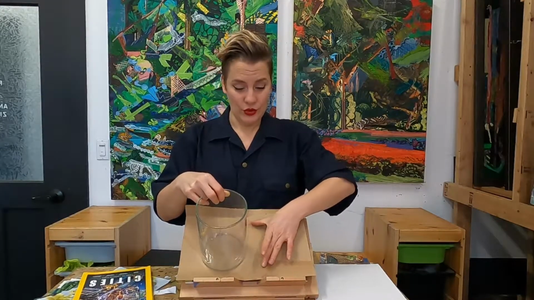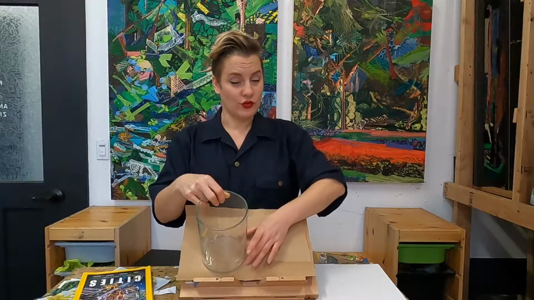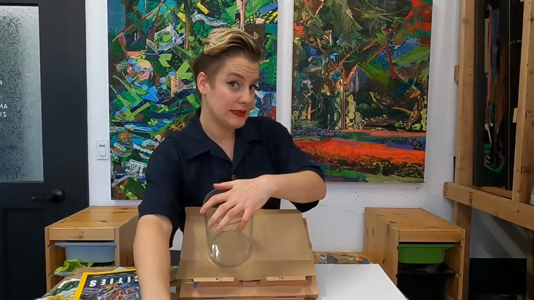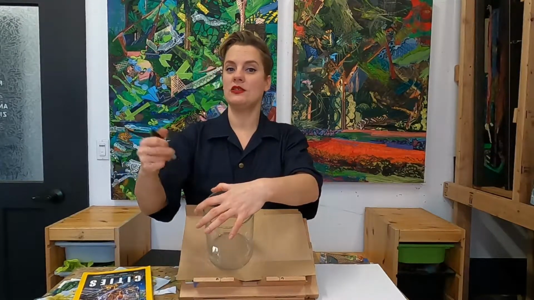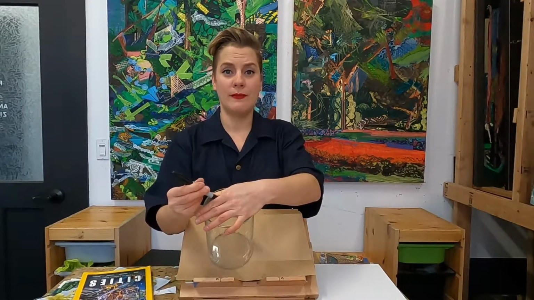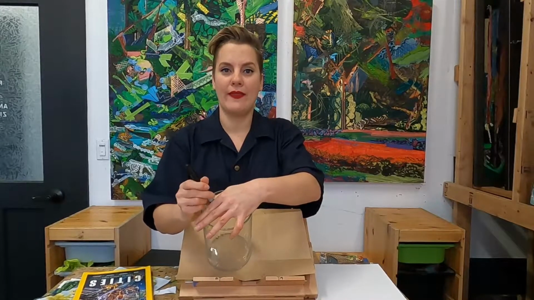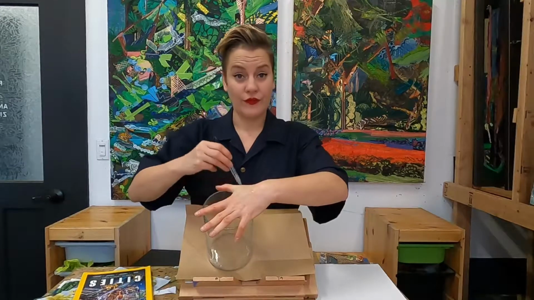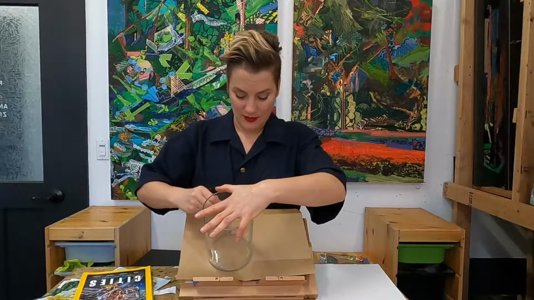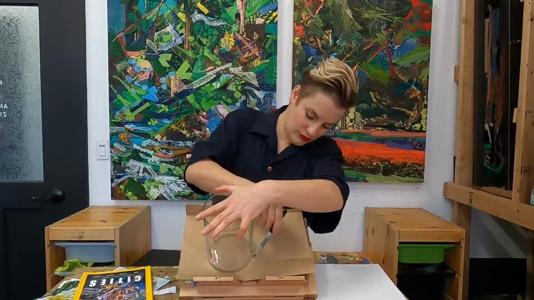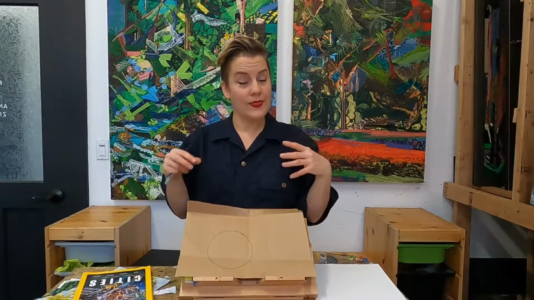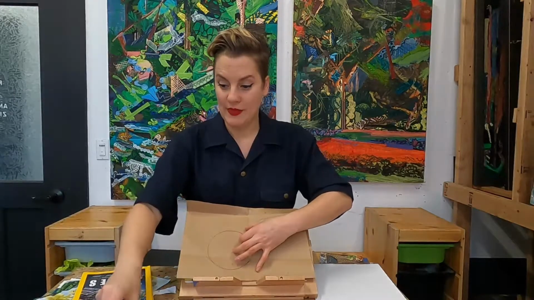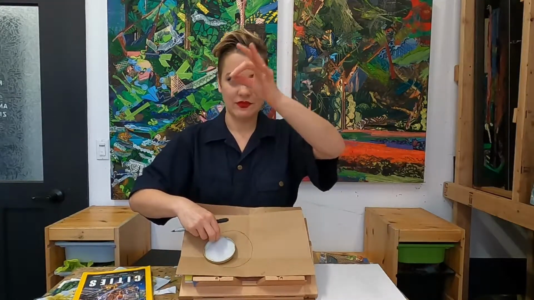Now I want to leave room to draw this kind of triangle curve shape over here. If I was doing this at home, I would be using my pencil first, but I'm going to do it all in pen and just use a thin mark and then a thicker mark so you can tell the difference. So first I'm going to trace my circle.